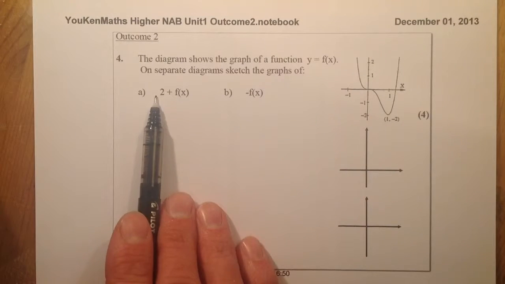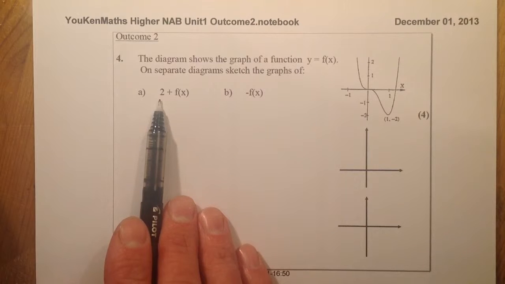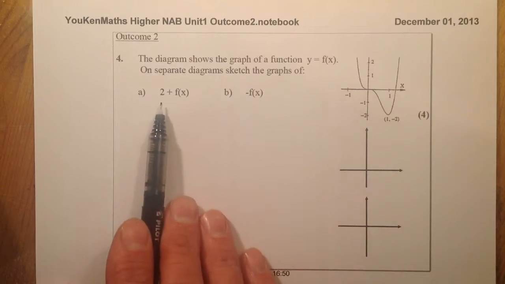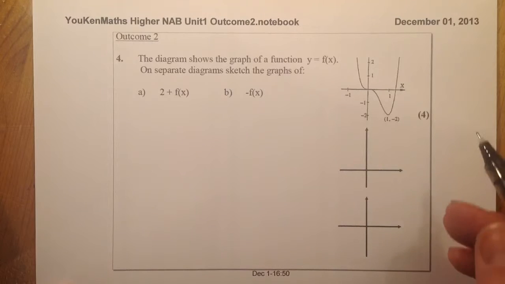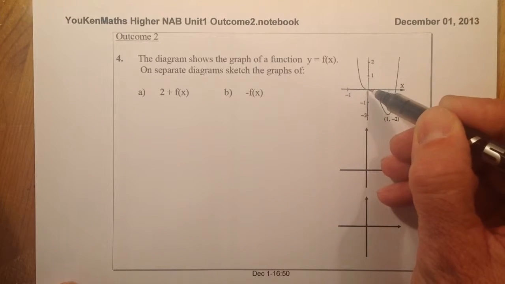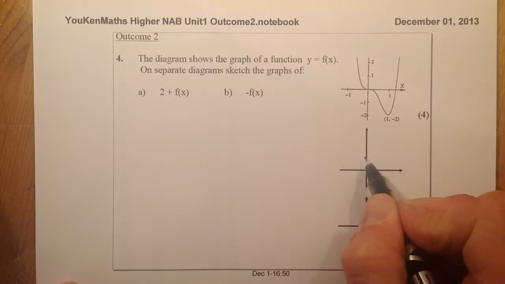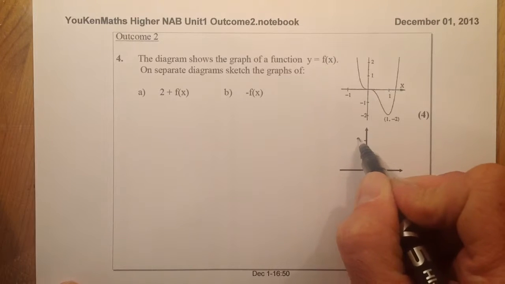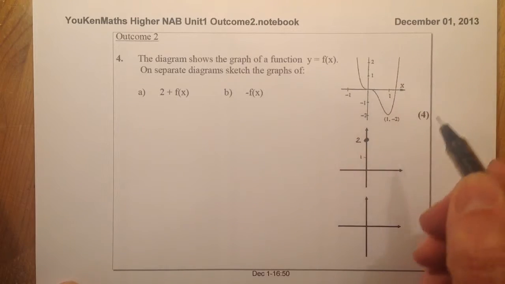Remember, if that was a minus 2, then it would lower the graph. So that's all that's going to do. The shape's going to remain the same, but I'm moving up by 2 places in the y direction. Right then, the first thing I can see is a point of inflection at (0, 0). I'm going to move that up to (0, 2). So there's 1, and there's 2. That's where my point of inflection is going to be, this one here.